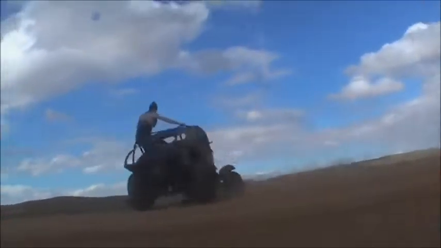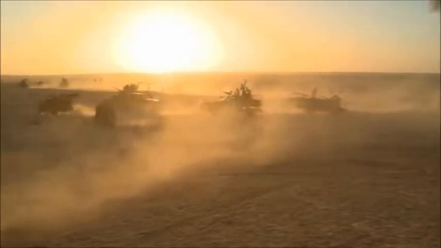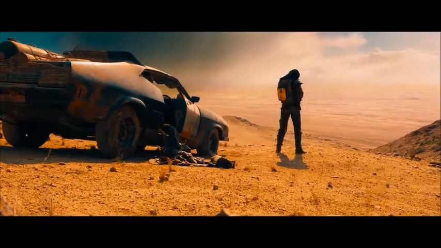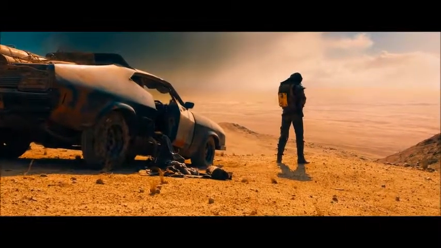Unless CGI is well funded, it cannot compare to having real practical effects on screen. As technology advances, computers may end up replacing physical props in the future, but as for now, filmmakers should stick to what is real.